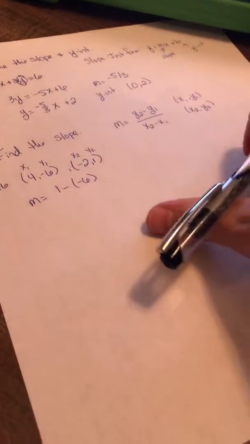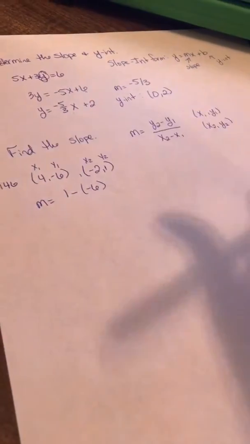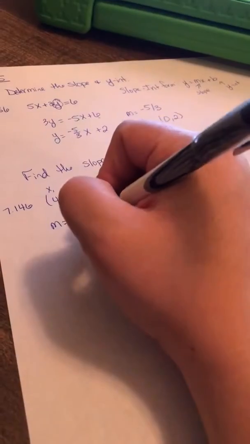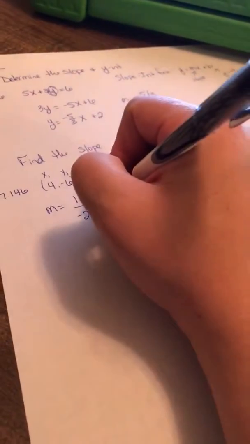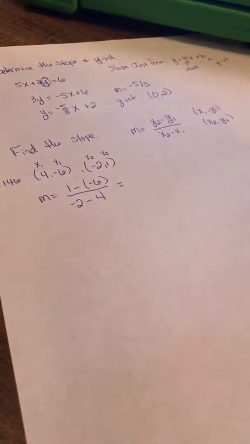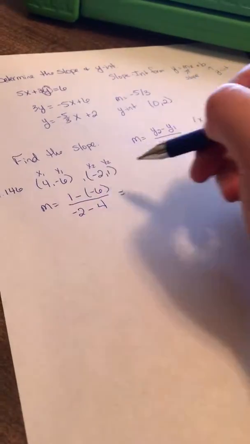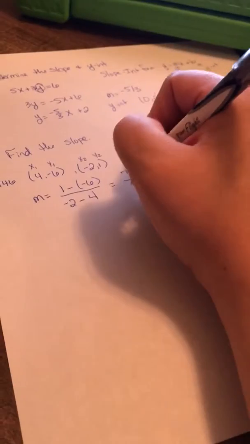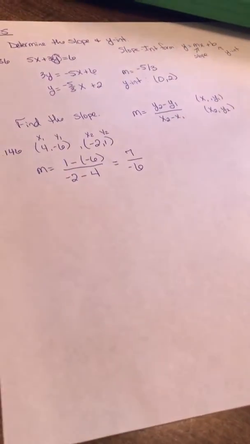So to do the slope, you do y2 minus y1. So 1 minus, now you've got to watch negatives, negative 6. It's always a subtraction in the formula, so it's 1 minus a negative, which actually becomes positive. And then x2, negative 2, minus x1, which is 4. So 1 minus negative 6 is 1 plus 6, which is 7. And negative 2 minus 4 is negative 6. So the slope is negative 7/6.